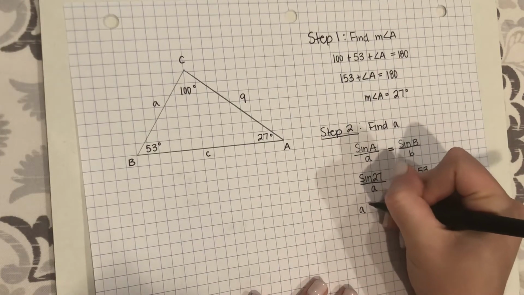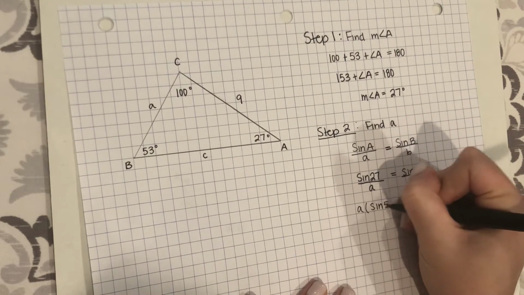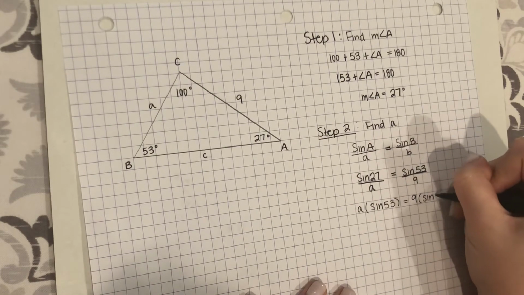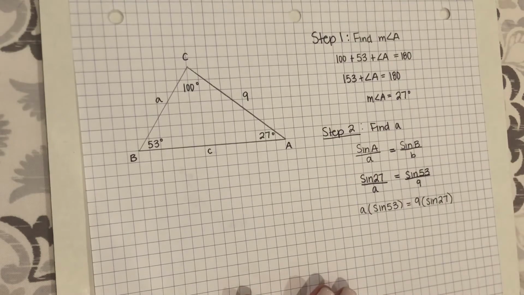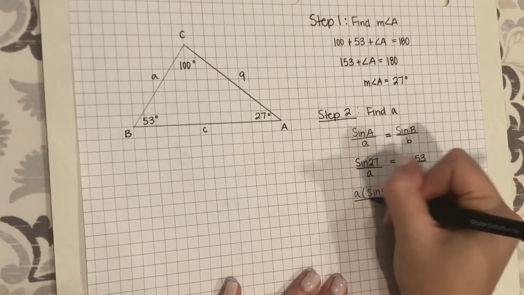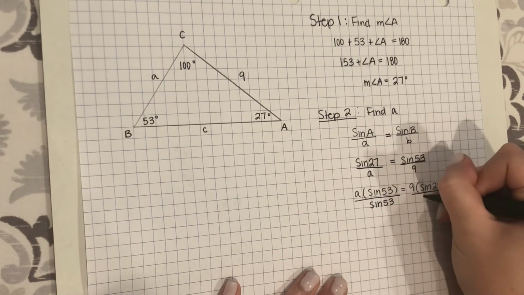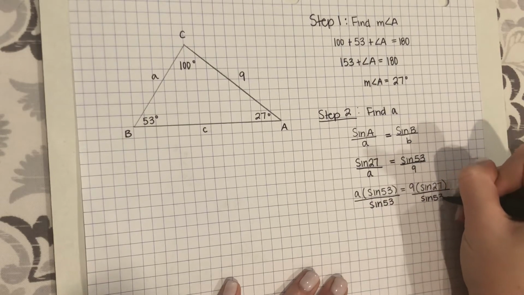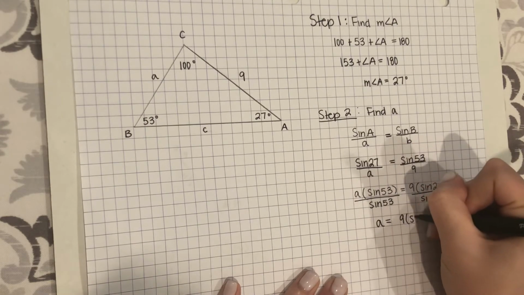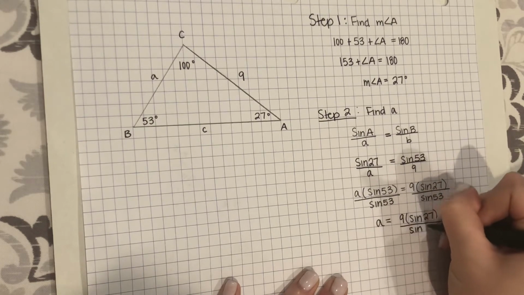I'm going to have a times the sine of 53, and that's going to equal 9 times the sine of 27. I want to get a by itself, so I'm going to divide by the sine of 53. I'm going to be left with a equals 9 times the sine of 27 over the sine of 53.